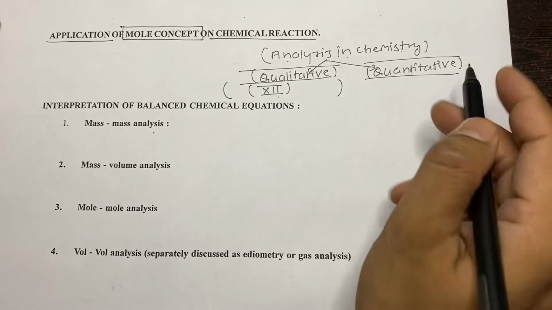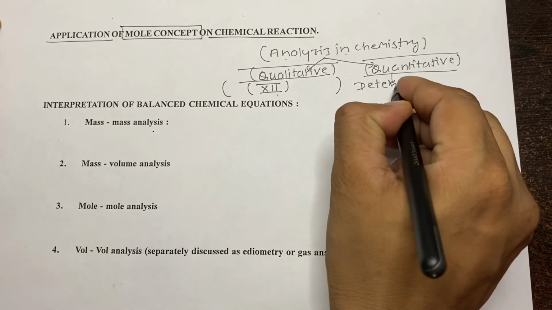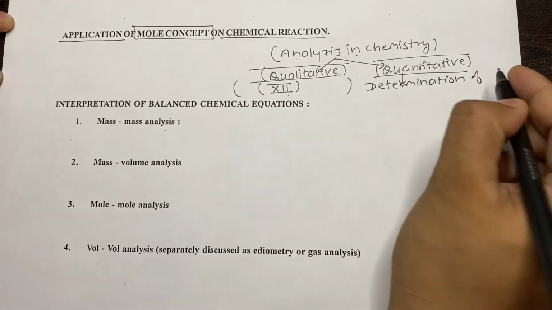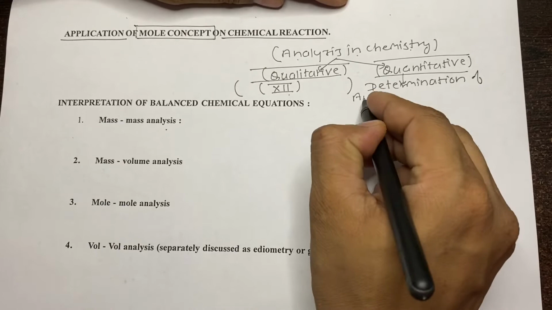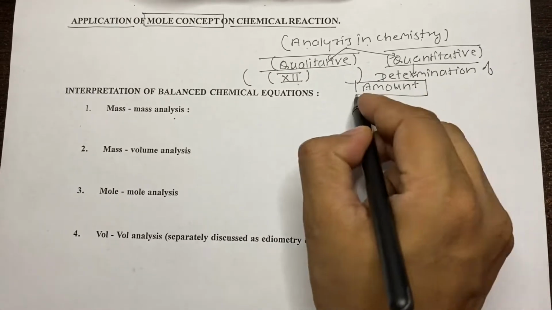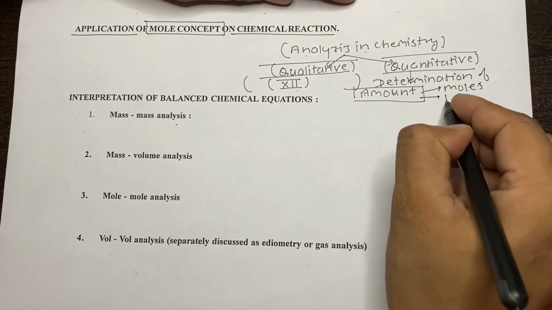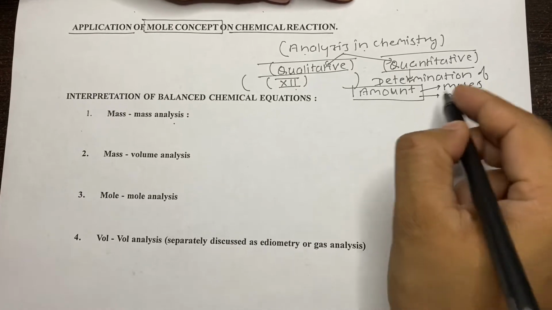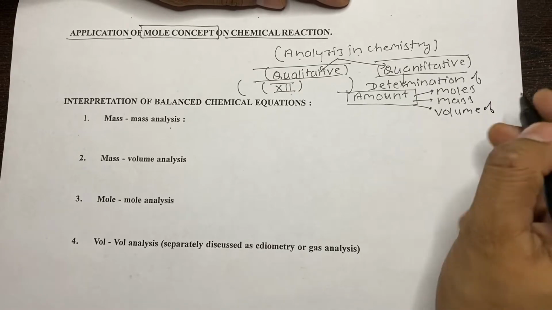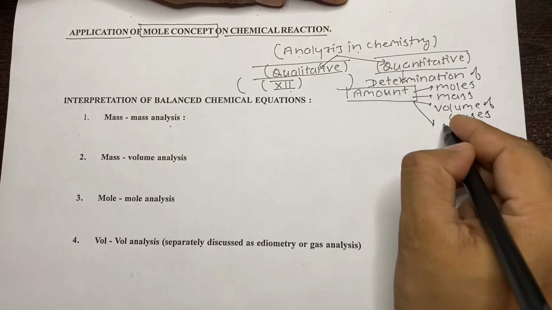And the quantitative analysis involves determination of amount, and this amount may be moles, mass, volume of gases, or we can say equivalents.